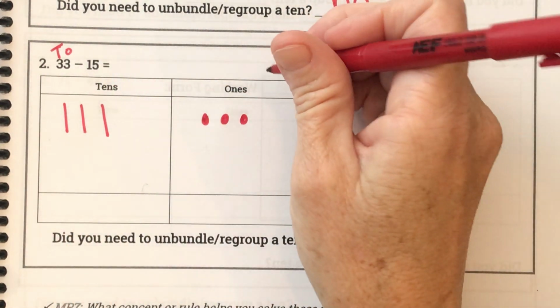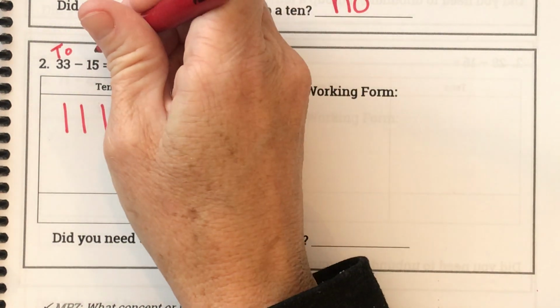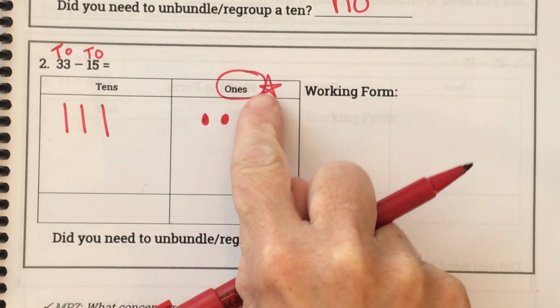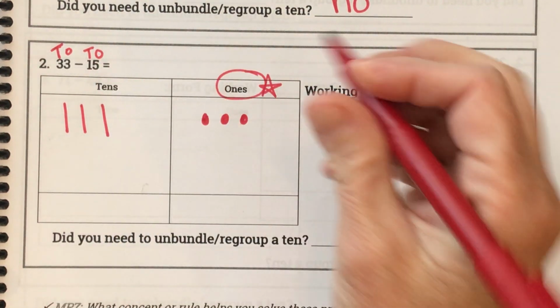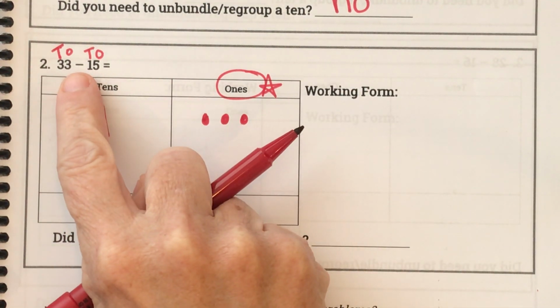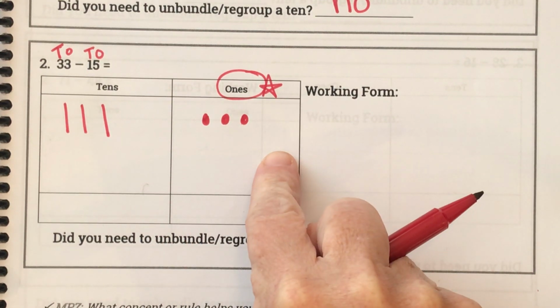So I always start in the ones place, remember? So what do they want me to subtract? 1 ten and 5 ones, but I have to start in the ones place. So they want me to take away 5 ones. Uh-oh, do you see the problem here? It says subtract 5 ones. Do I have enough ones to subtract, boys and girls?